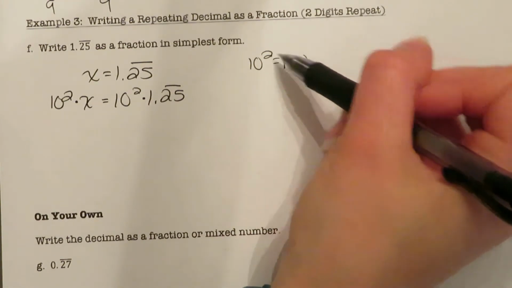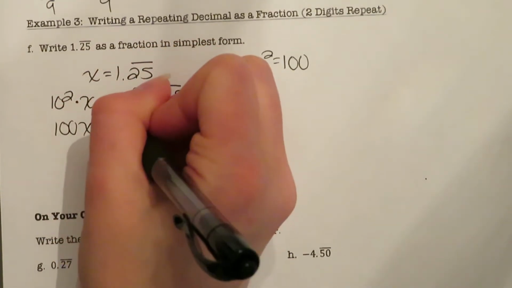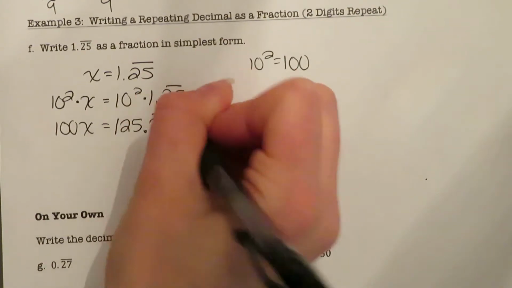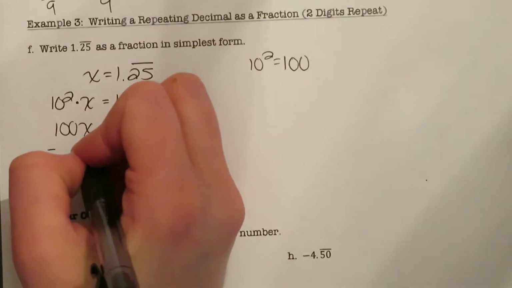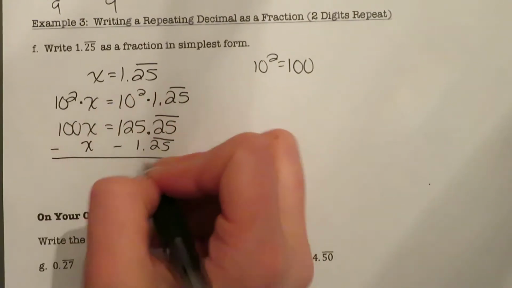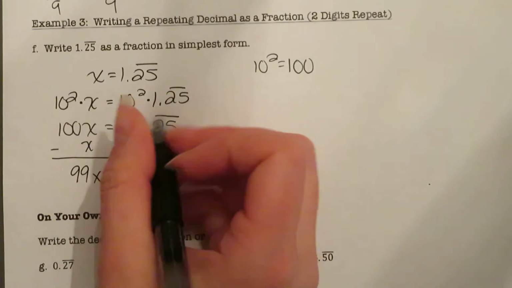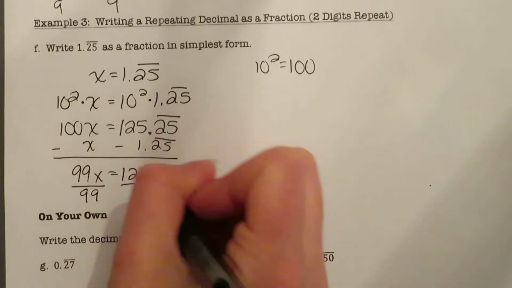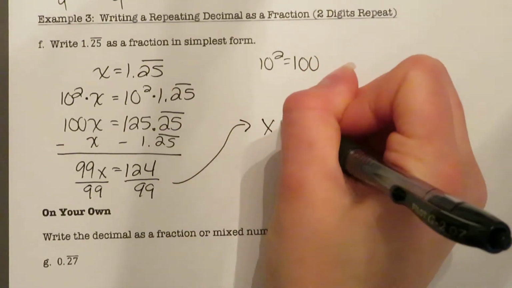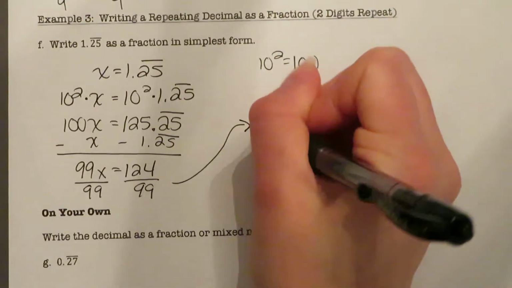If this would be to the 4th power, you would have 4 zeros. So 100x equals 125.25 repeating. I'm going to subtract my original equation. 99x equals 124. Divide both sides by 99. I get x equals 1 and 25/99.